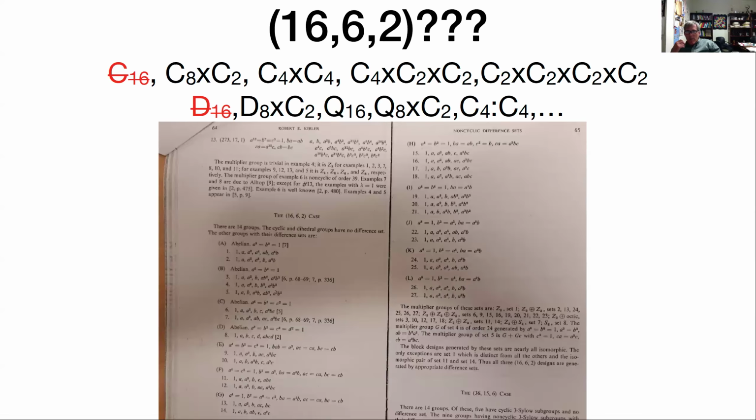Here is that Kibler paper, by the way, and that's what the background was. Somewhere in the mid-60s, I don't remember the exact date. You can see the 16 case. There are 14 groups, and so on. Cyclic and dihedral don't. All the other 12 do, and there are some comments after that about what each of those looks like.